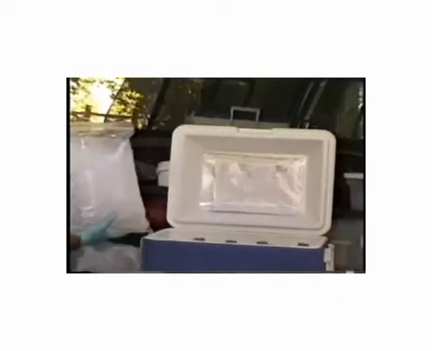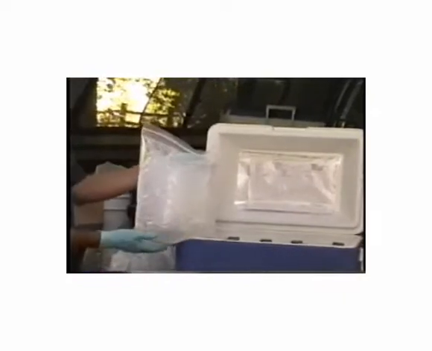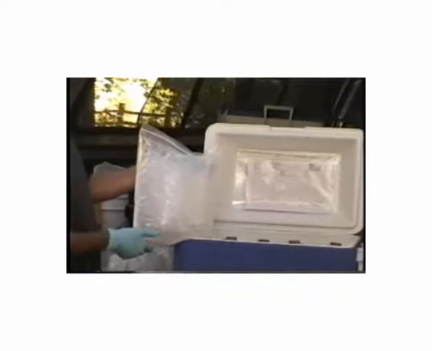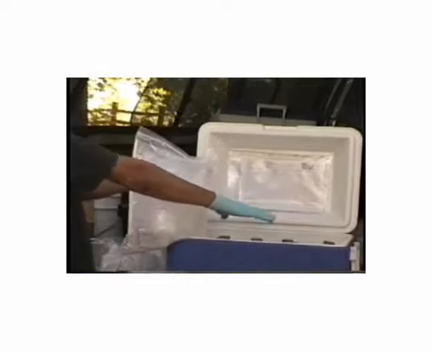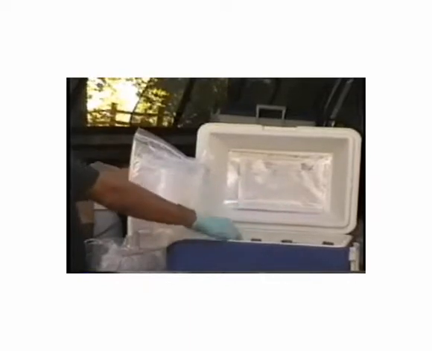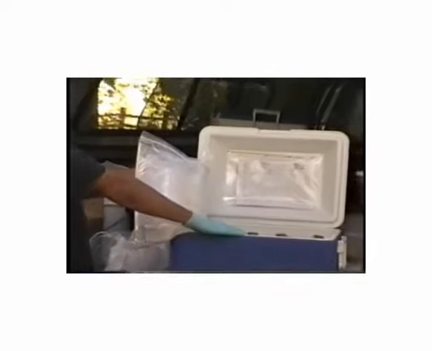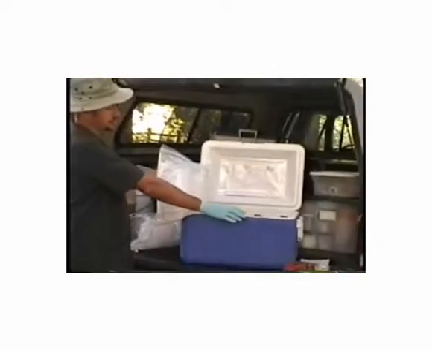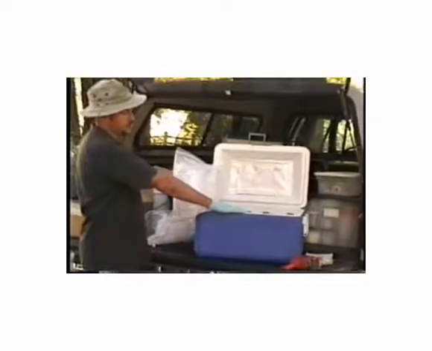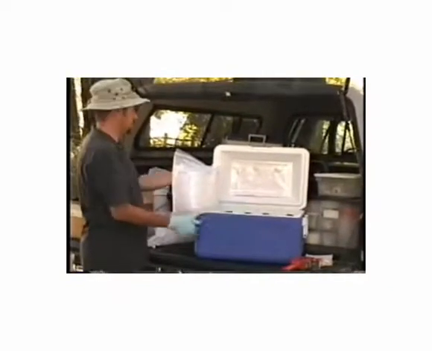We also want to make sure that all of the sample bottles are brought down to 4 degrees Celsius before putting them in the cooler. This ice sitting on top of these bottles is not enough to bring these bottles down to 4 degrees C. Therefore, it's always good to put your sample bottles in a separate cooler with ice before shipping.